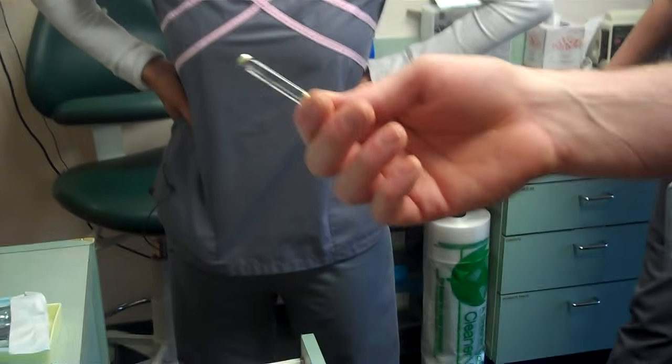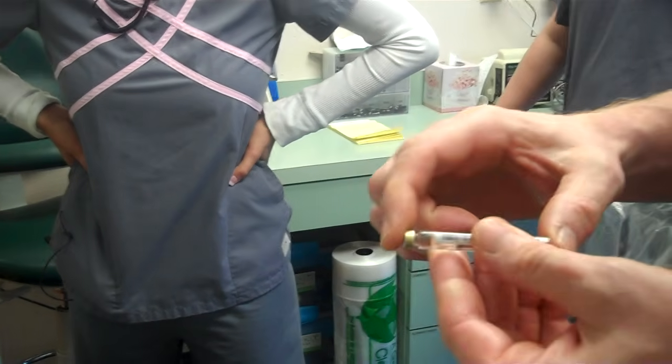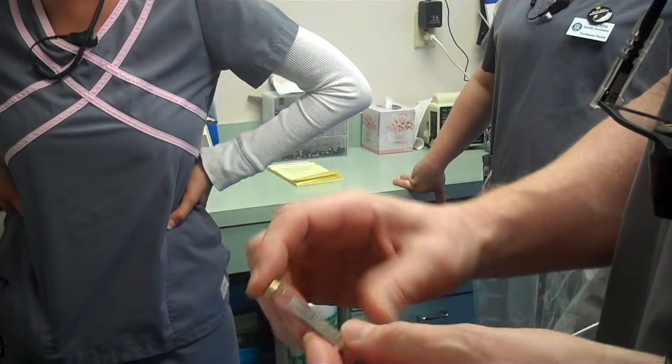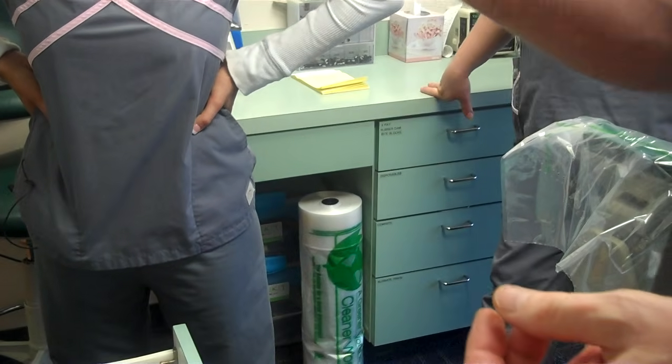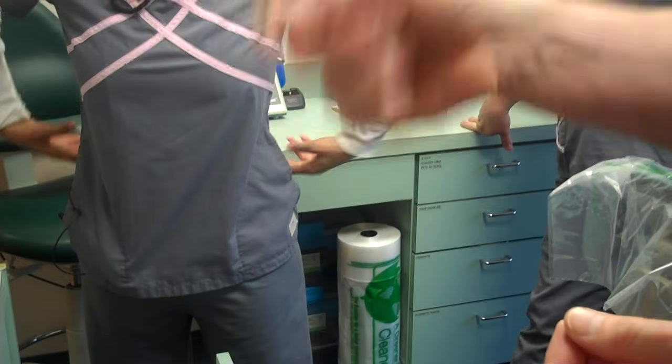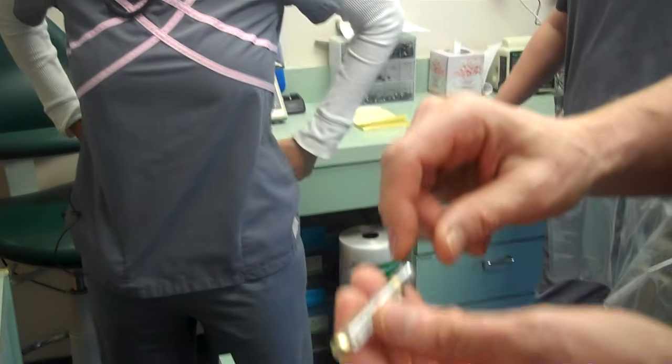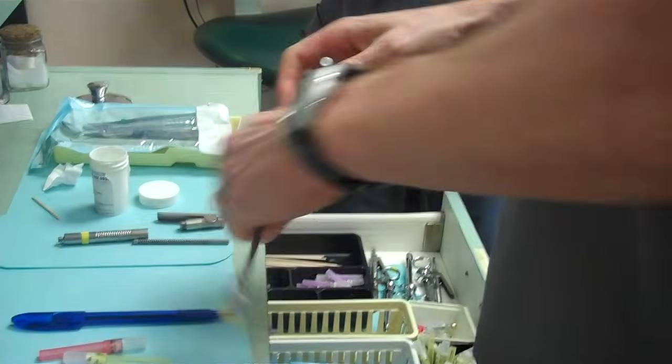Right here. Septacane. We use Septacane virtually everywhere except for lower blocks. That means if we're going to do any upper tooth and every single lower tooth except for lower molars, we're going to use Septacane. We're going to use Septacane in a regular syringe. You place it like that, and we're going to use a 30 gauge needle, which is a blue.